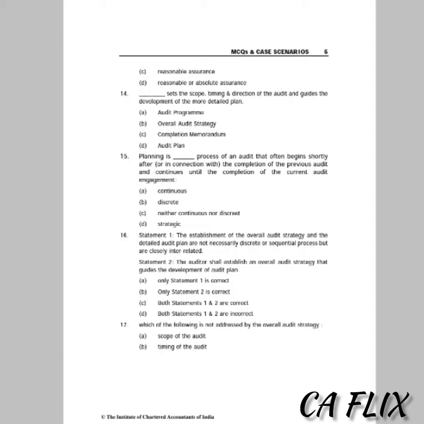Answer is option B, overall audit strategy. Overall audit strategy sets the scope, timing and direction of audit and guides the development of the more detailed plan. Question 15. Planning is dash process of an audit that often begins shortly after the completion of the previous audit and continues until the completion of the current audit engagement.